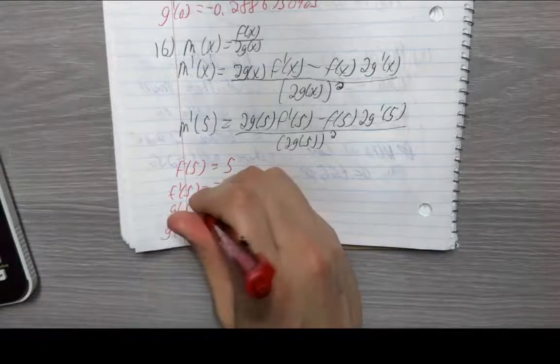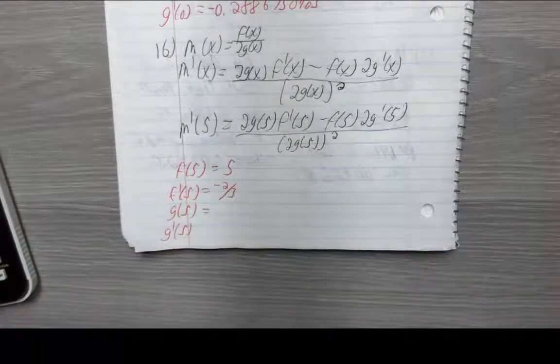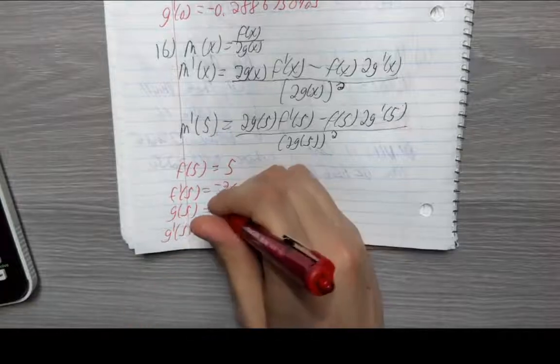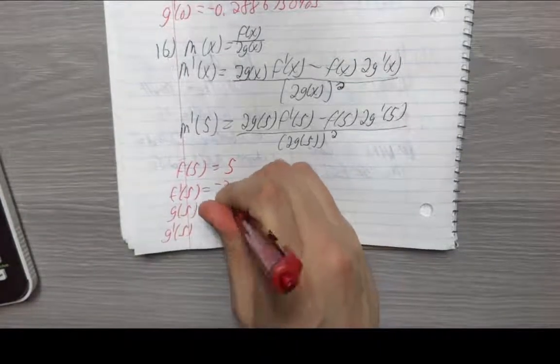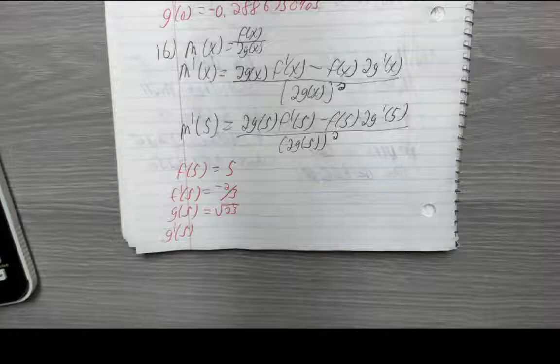G of 5, use your calculator, plug it into the original g of x equation, and you get the square root of 23. G prime of 5, same thing I just did in your calculator, do the exact same thing.